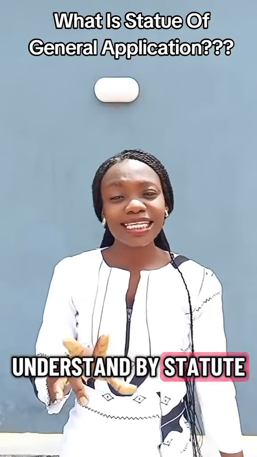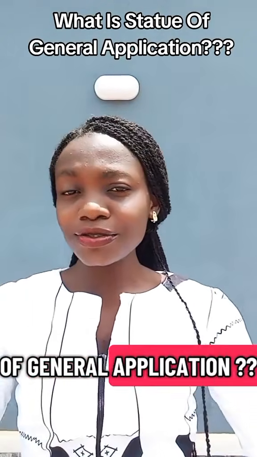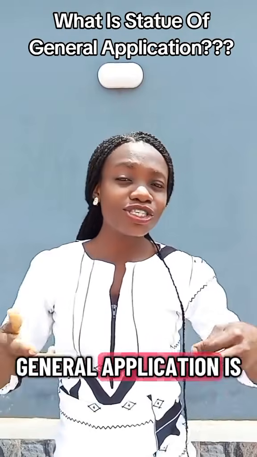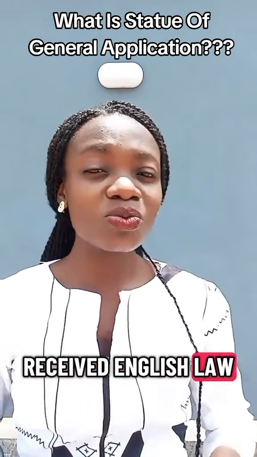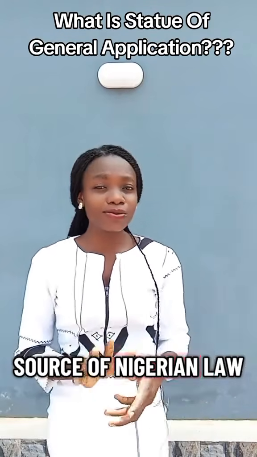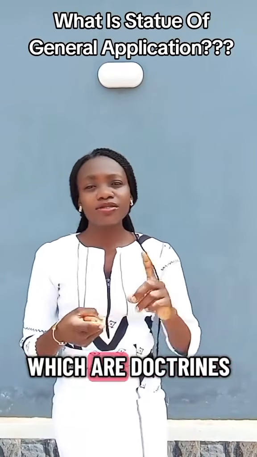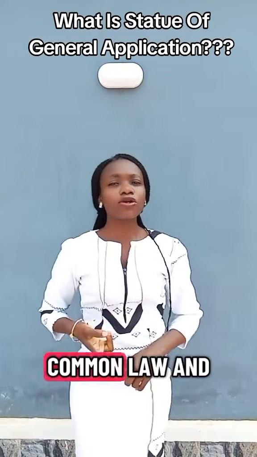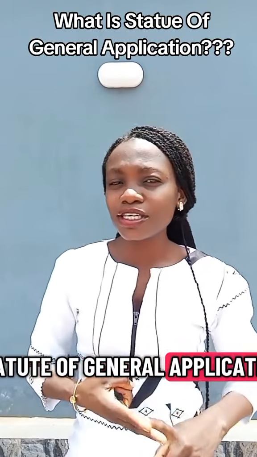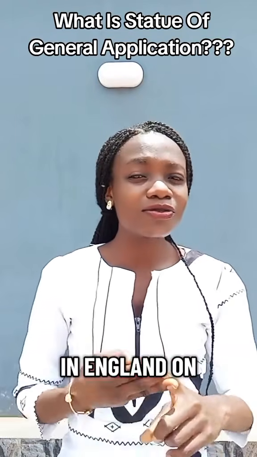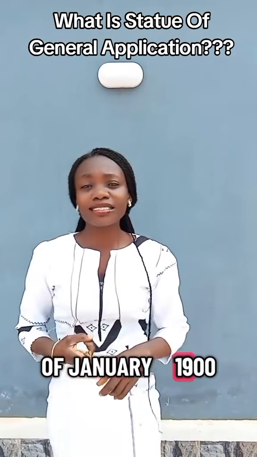What do you understand by Statute of General Application? The Statute of General Application is one of the received English law which is a source of Nigerian law. The received English law in Nigeria is divided into three, which are doctrines of equity, common law, and Statute of General Application that was in force in England on the first day of January 1900.